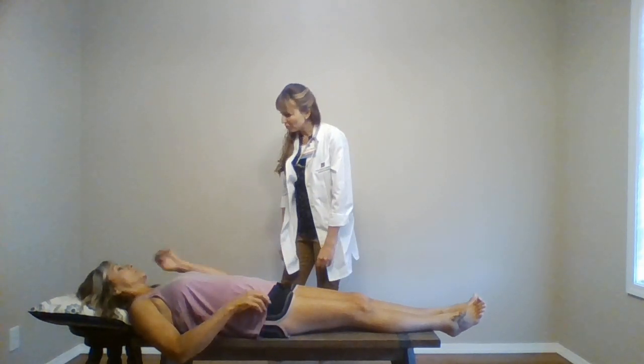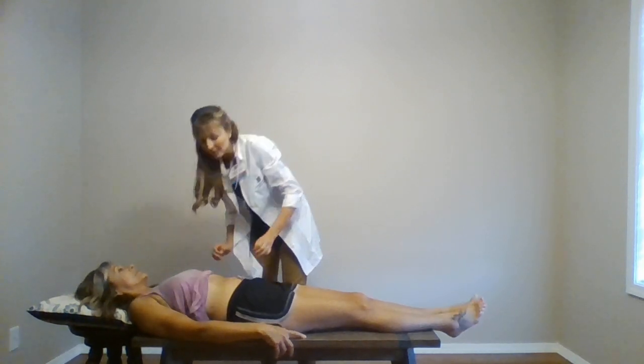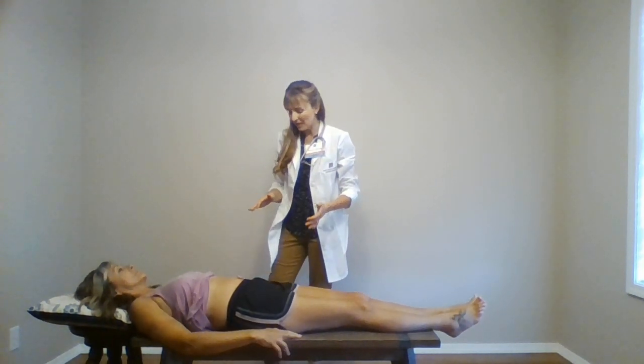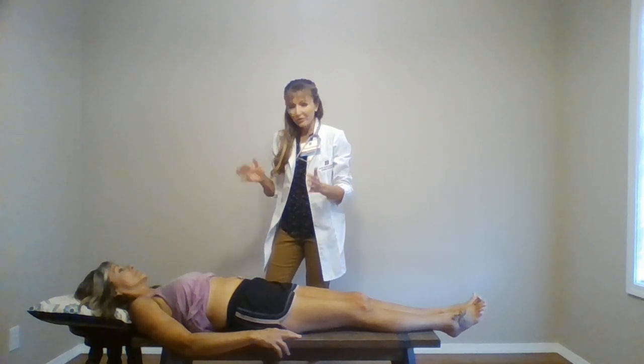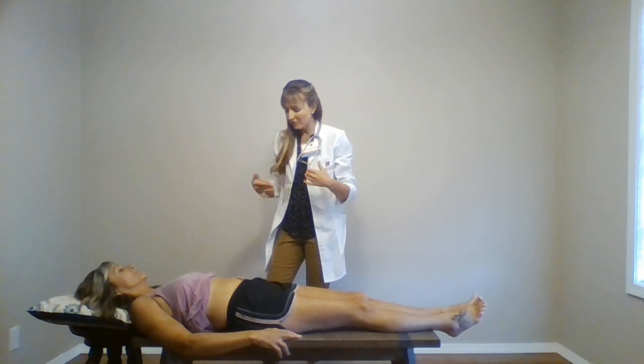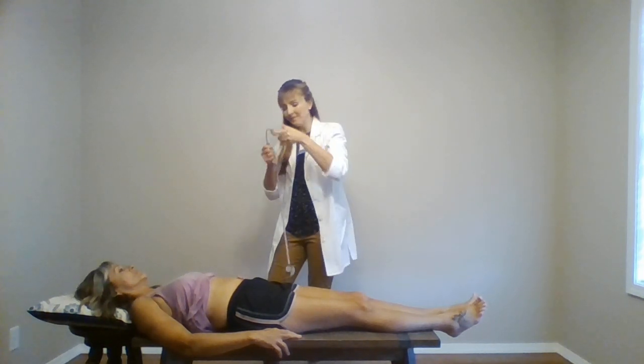Is it okay if I lift your shirt a little bit? Sure. All right. So for the abdominal assessment, we always start with inspection. So looking at Lisa's abdomen, I don't see any distension. There are no bruises, no masses, no abnormal pulsations. So we'll go ahead and move on to auscultation.